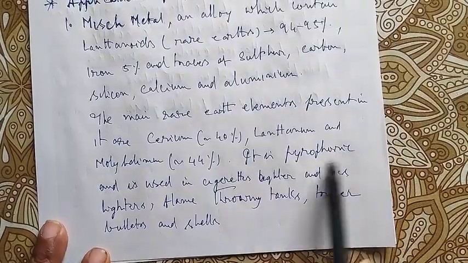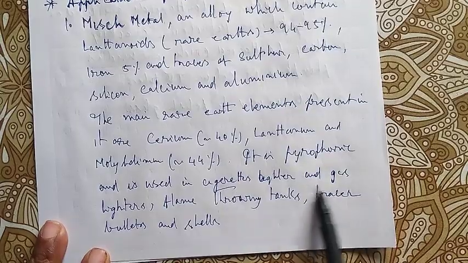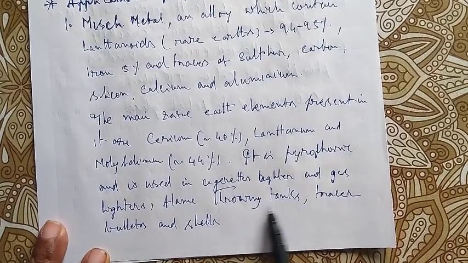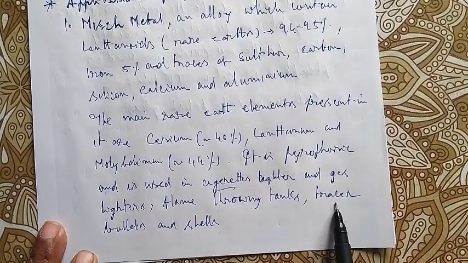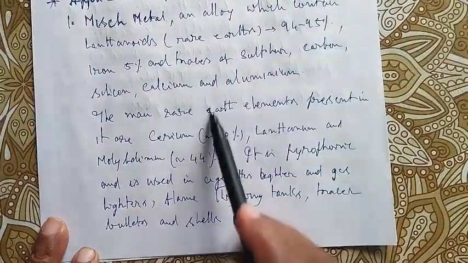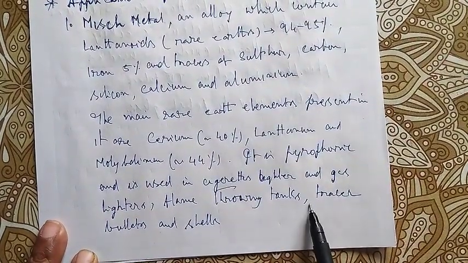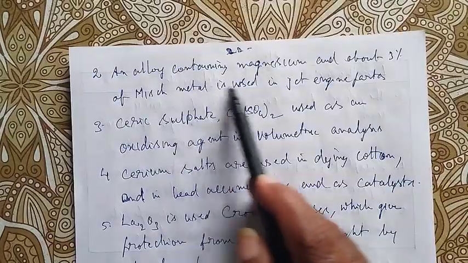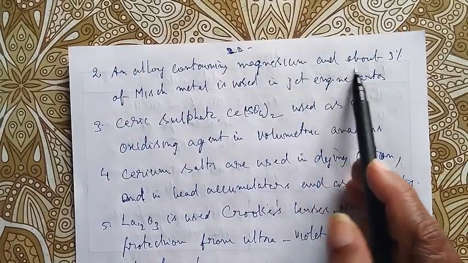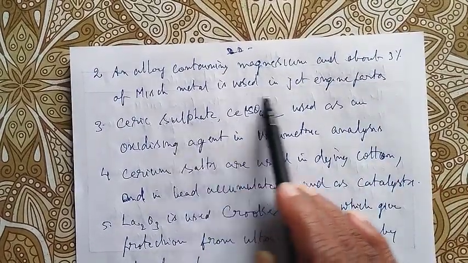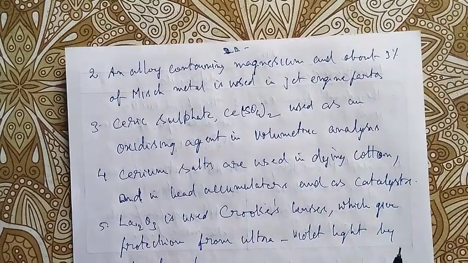44%. Misch metal is pyrophoric and is used in cigarette lighters and gas lighters, flame throwing tanks, tracer bullets and shells. All these are the uses or applications of misch metal. An alloy containing magnesium and about 3% of misch metal is used in jet engine parts.